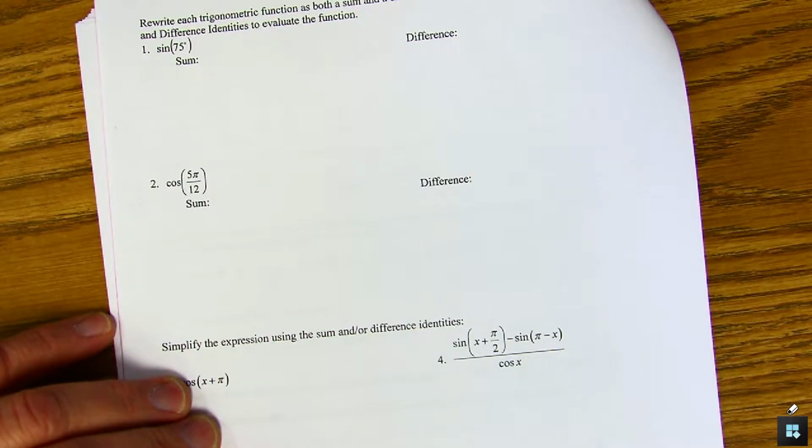This is Unit 8, Day 2 notes. This is on page 16. I'm going to do number 2 for you as an example, hopefully to help you out. We're going to do it with a sum and a difference.